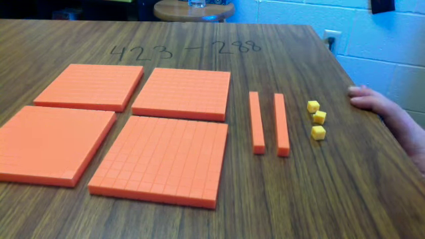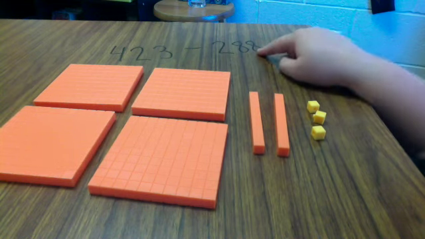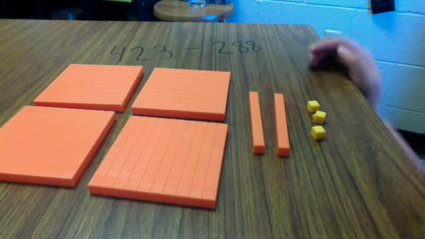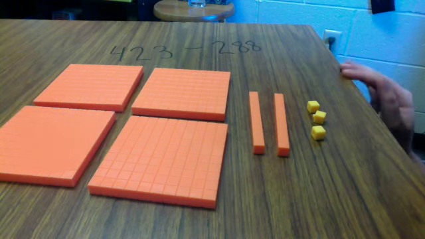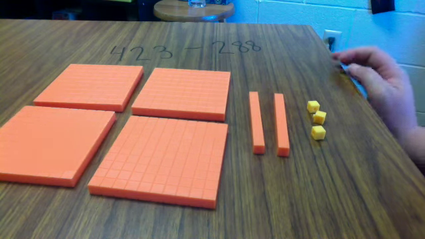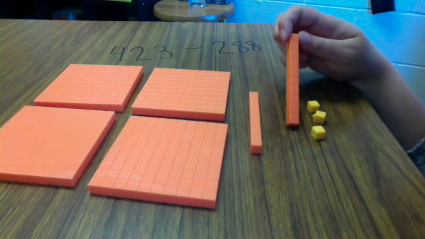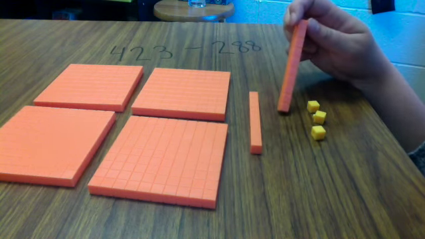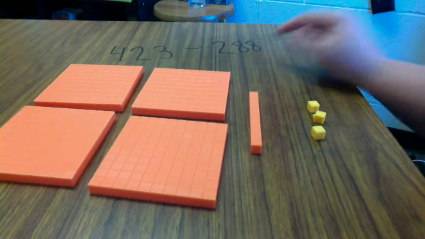But right away I'm seeing a problem. I have 8 ones in that number 288. But how many ones do I have in front of me? I only have 3 ones in front of me. That's not enough. So I need to do some regrouping. And I need to trade out my 10 stick for 10 ones. And that way I'll be able to take away that full 8.